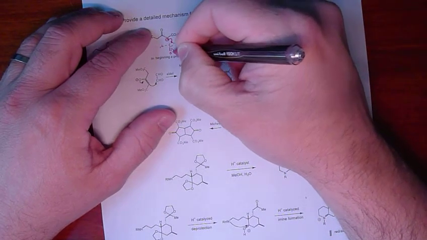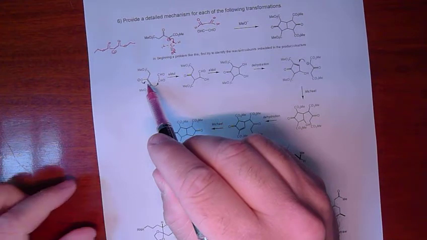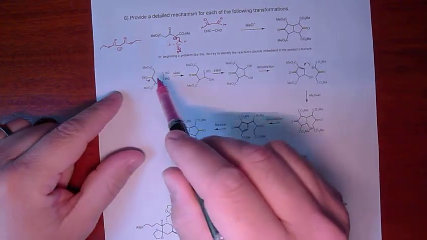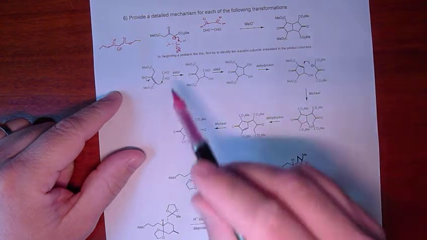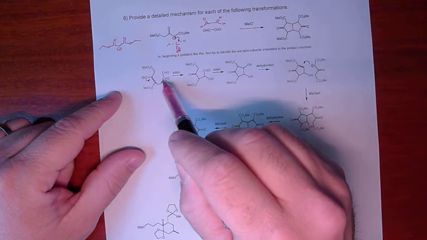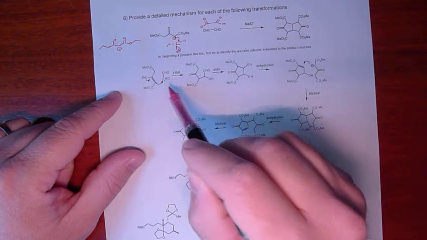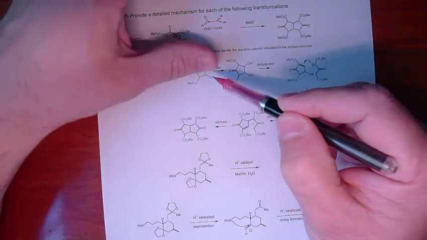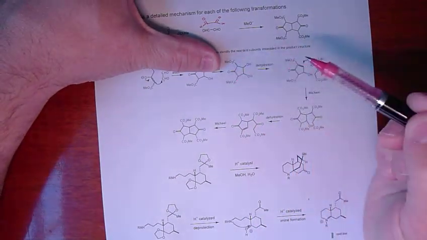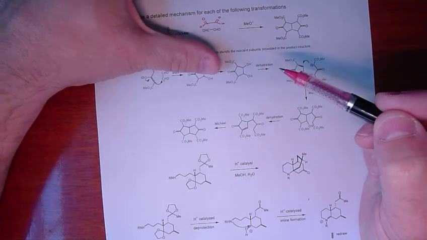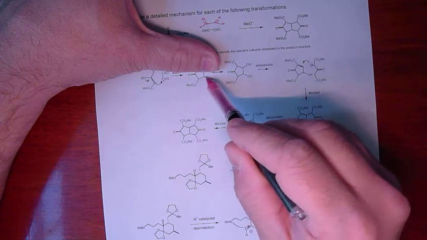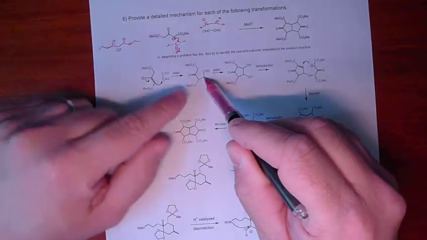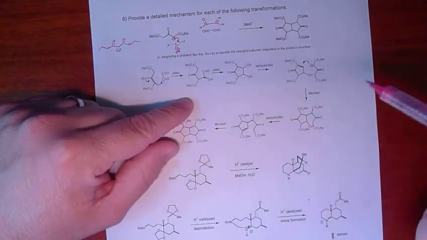So the initial step is addition there. And that is the exact step which I'm trying to illustrate here. So you can think about this as a formal negative charge just drawn in the enolate form. This will undergo nucleophilic addition to this aldehyde. And so just look at this reaction in that form. If you look at this reaction just without the rest of the molecule, hopefully you can say, you know what, I understand this. This is relatively straightforward. And then the exact same reaction happens a second time.